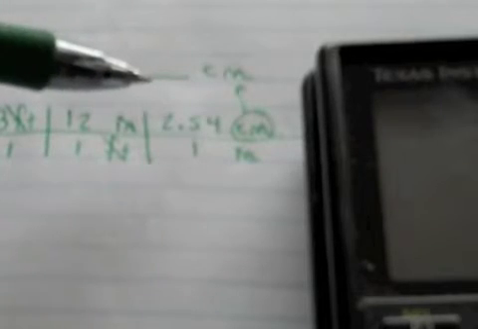Now I can use this new conversion that I've been introduced to about inches and centimeters. And again, I'm told that there are exactly 2.54 centimeters to 1 inch. My labels of feet have cross-canceled. My labels of inches have cross-canceled. And I'm left with the label of centimeters, which is what I wanted to achieve. So now I'm going to need my calculator. I need to find out what 3 multiplied by 12 multiplied by 2.54 is. And when I look, I find out that it is 91.44.